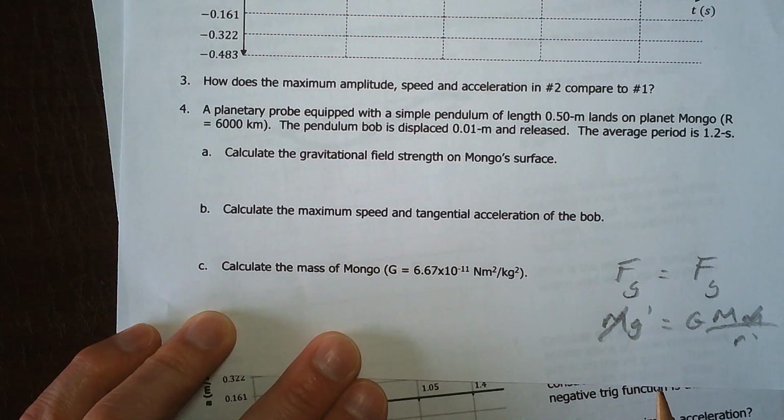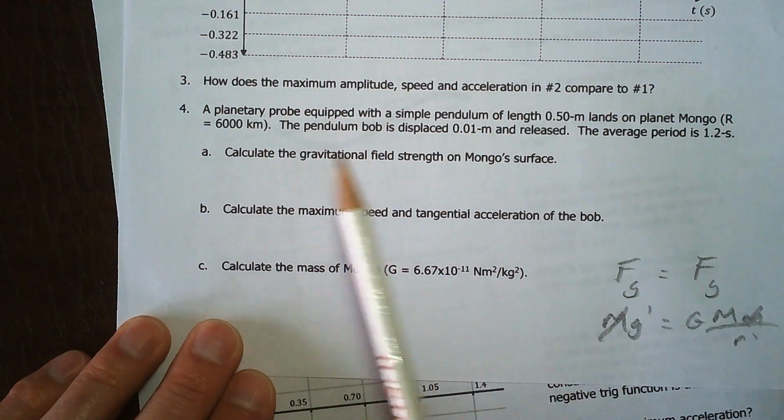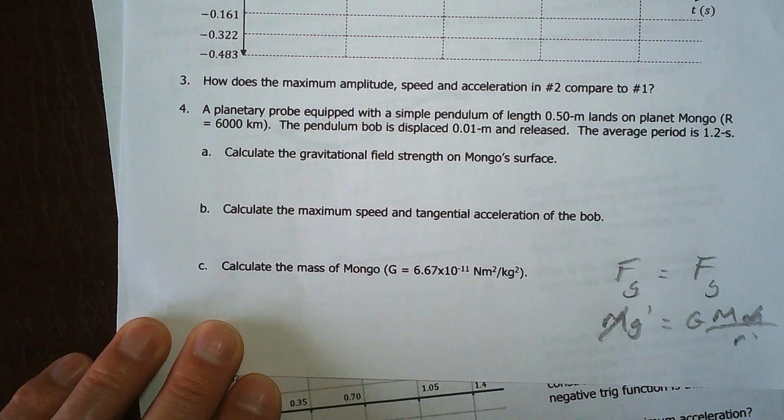And let's see, we know what the radius of Mongo is. Be careful, that's in kilometers. And so you should now be able to figure out what the mass of Mongo is.